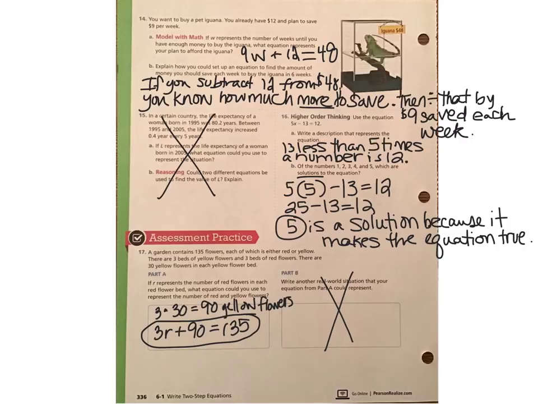Otherwise, I'd like for you to log into your Pearson Realize account, and you have a 6-1 exit ticket for you to complete. I believe there are only maybe 3 or 4 questions on there for 6-1, so try those, and then you are good to go for this lesson.